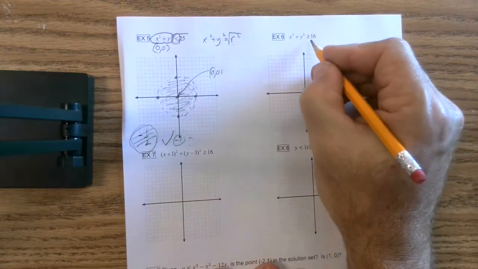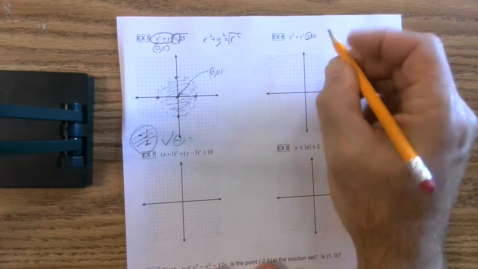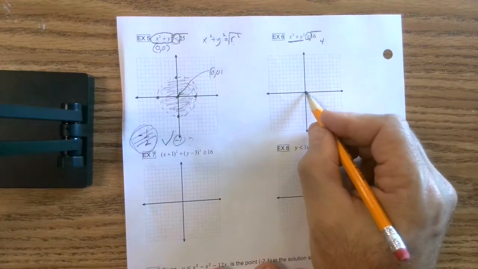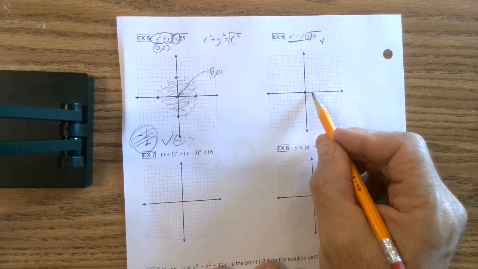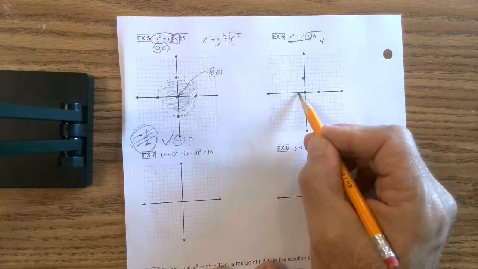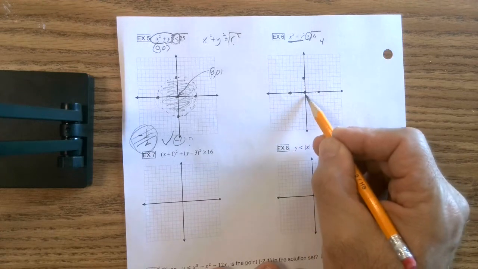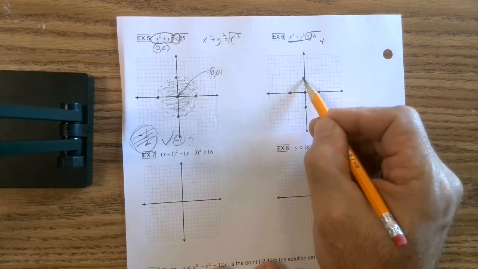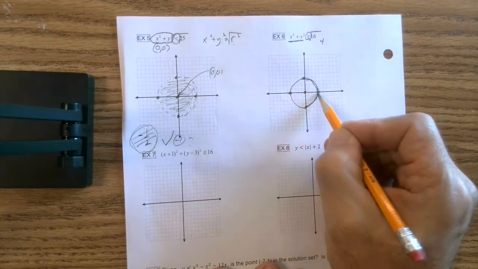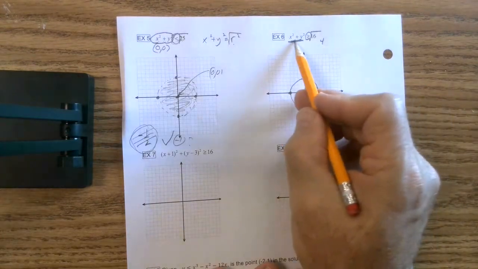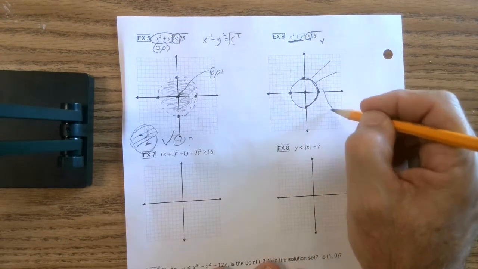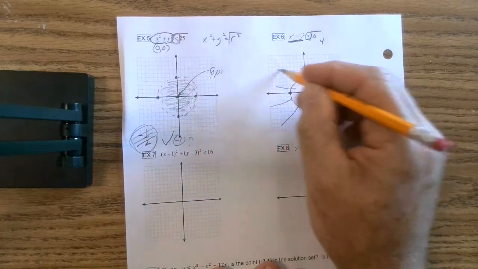So you can see this one's going to be a solid circle. Radius is 4. Center is 0, 0. So they're giving you some easy ones. 1, 2, 3, 4. 1, 2, 3, 4. There it is. Now, read it from the letters to the number. This is greater than or equal to 16, so I'm thinking it's more of a sunshine looking thing.